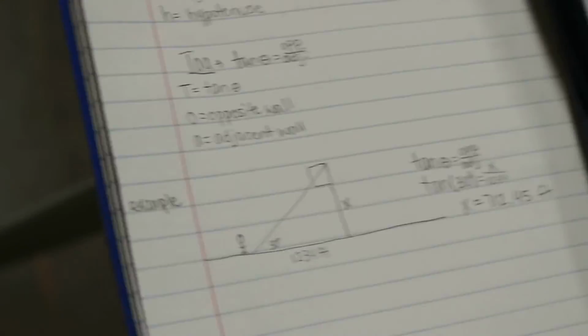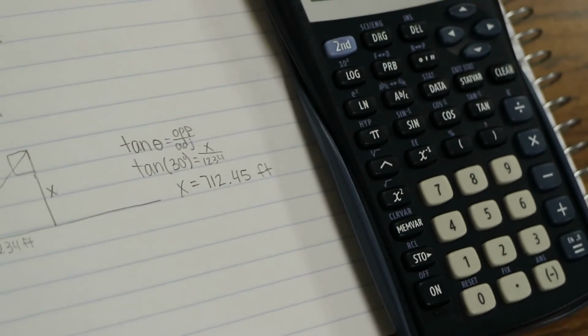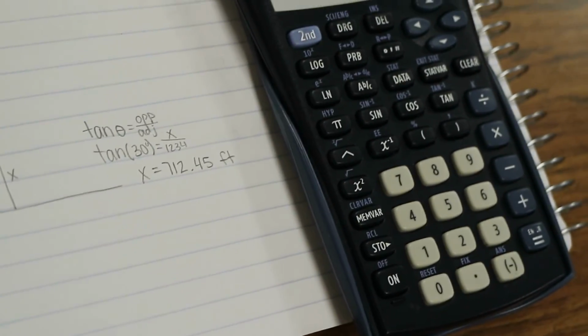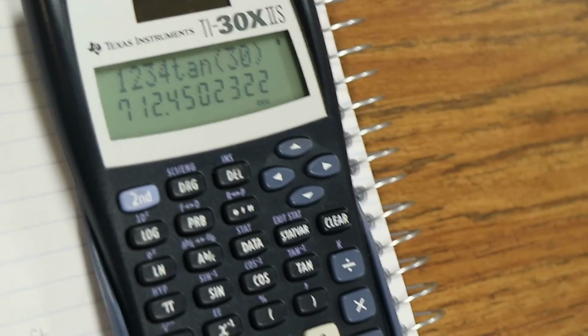How do you pick your number for your distance away? 1, 2, 3, 4. You just pick a random number? Alright. And how do you get your x? What do you type in your calculator? Tangent 30 times 1, 2, 3, 4. Okay.